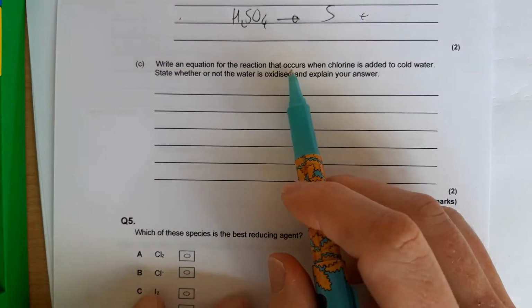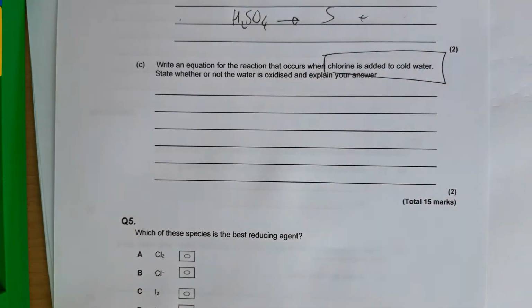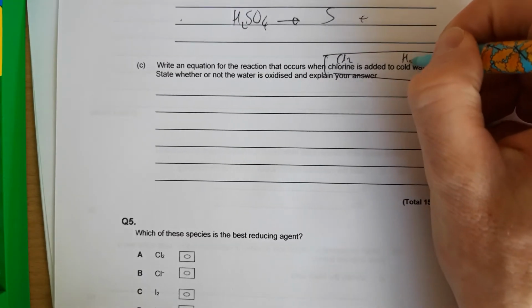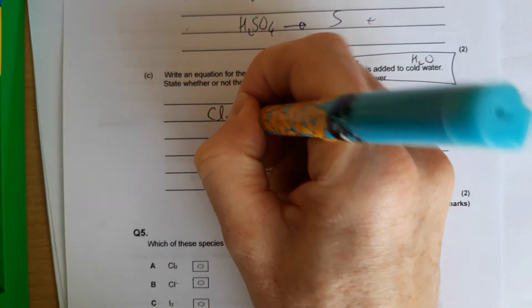Write an equation for the reaction that occurs when chlorine is added to cold water. That's not to do with this topic, is it? That's not to do with halide ions. Chlorine is added to cold water. This is a reaction that I told you to learn. It's about disproportionation. You had to learn it.